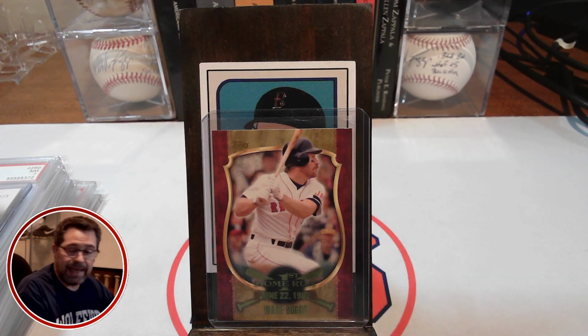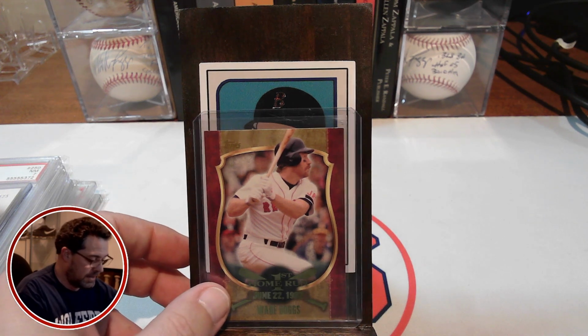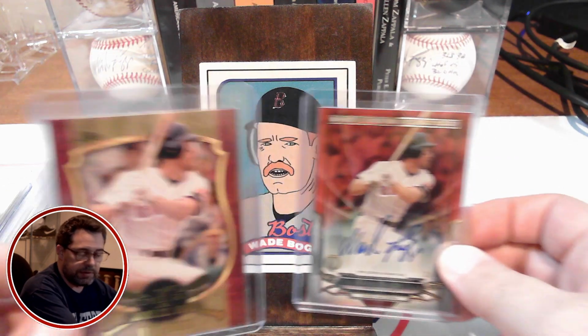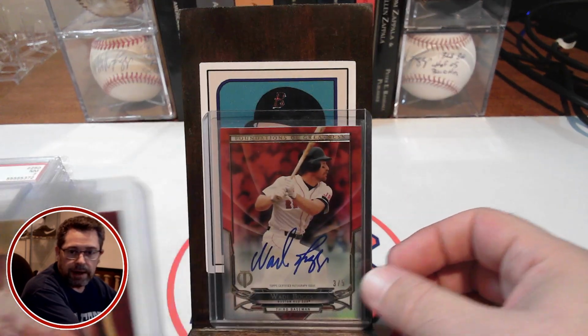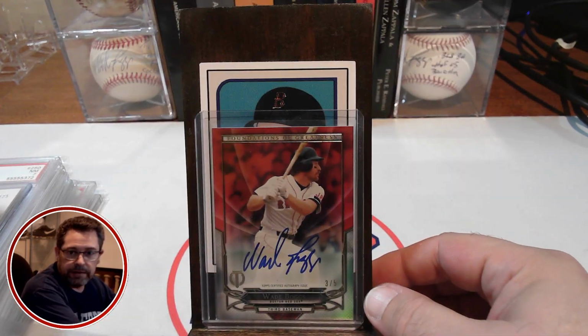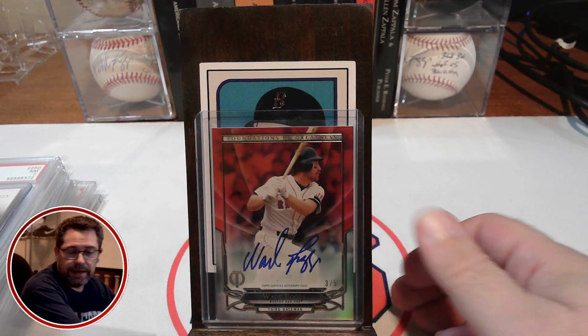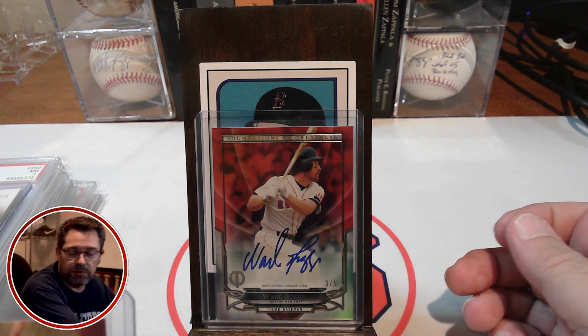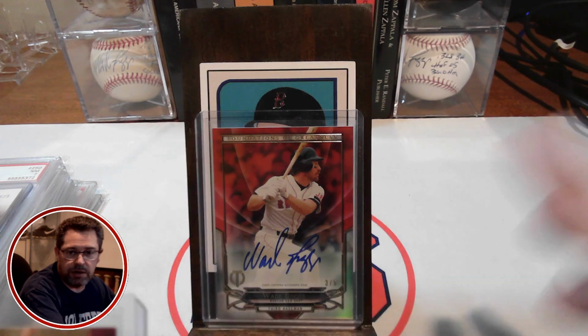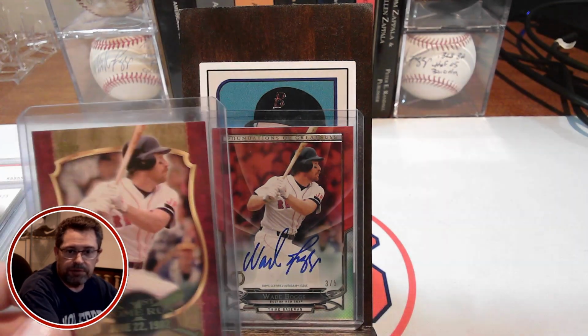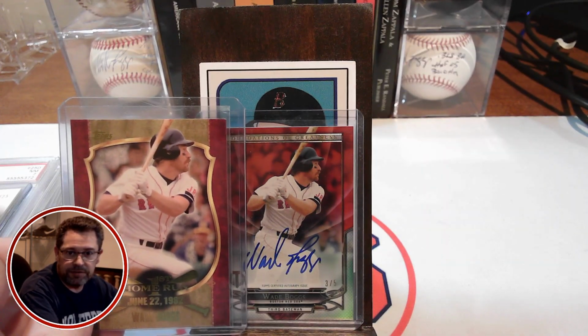Then they used it again in 2016 for one of their insert sets in Topps Tribute. This is one of the autograph inserts and the red parallel. One of my actual favorite Wade Boggs cards. Just love the color combination on the card and autograph. But as you can see, it's that same image.